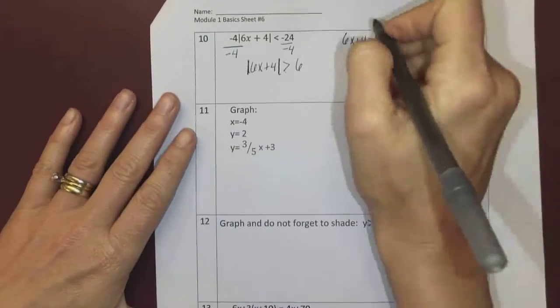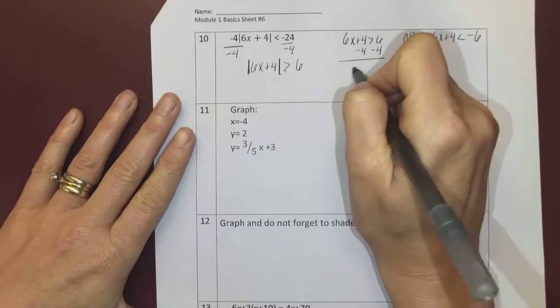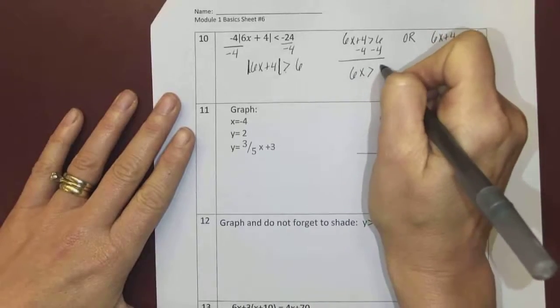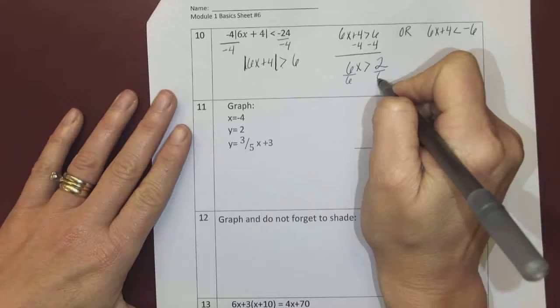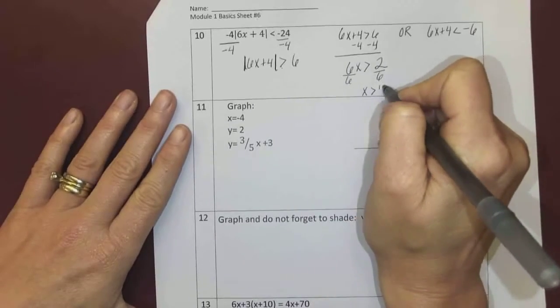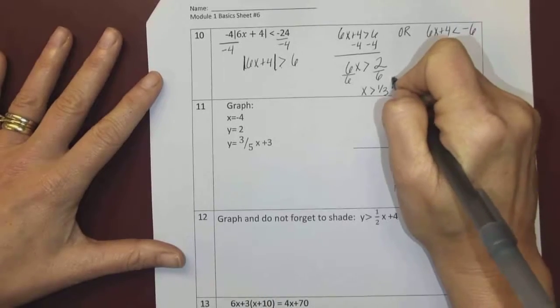And I solve them like I normally do. Subtract 4 from both sides. And I get 6x is greater than 2. Then I divide by 6. X is greater than 1/3. Or maybe you wrote 0.3 repeating.